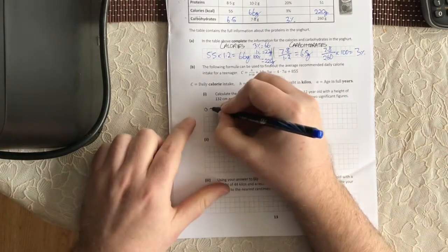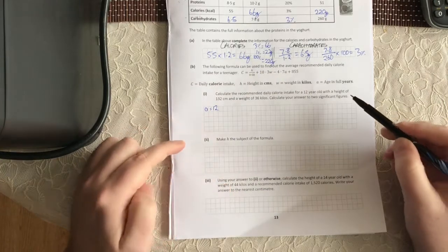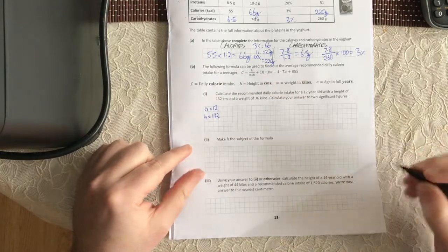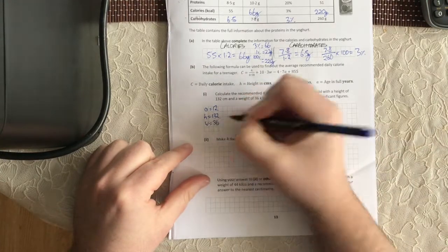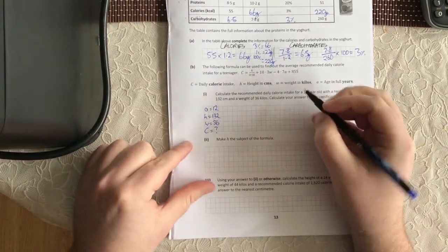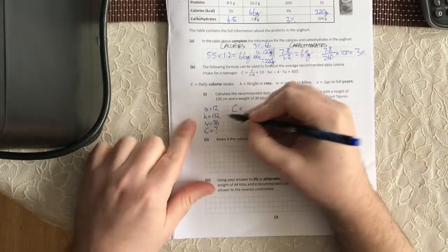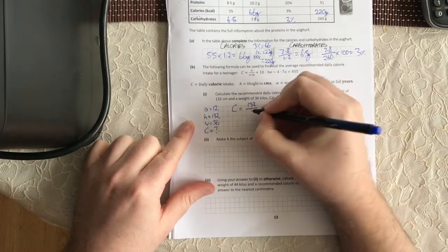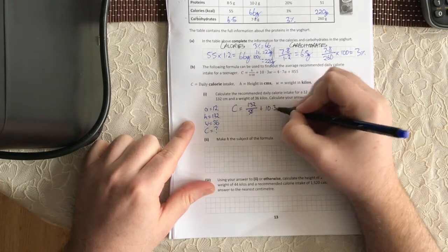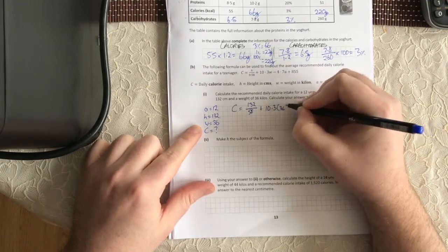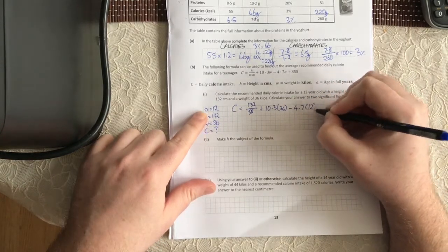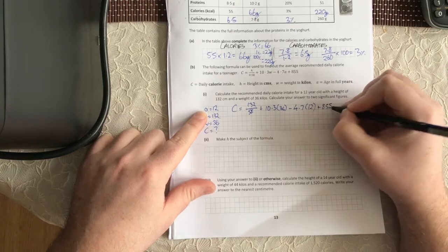So straight away, A is equal to 12, all right, with a height of 132, H is equal to 132, and weight is equal to 36. All right, and we're trying to work out what C is. We don't know what that is. So I'm just going to use the formula as it is here. So C is going to equal H, which is 132, divided by 0.58, added to 10.3 multiplied by the weight, which is 36. Subtract away 4.7 times the age, which is 12, and then add 855 to that altogether.